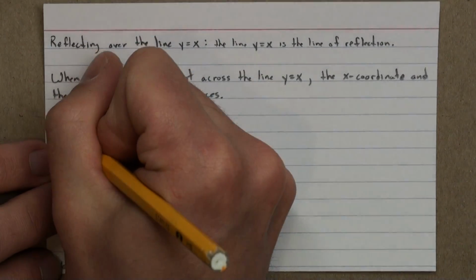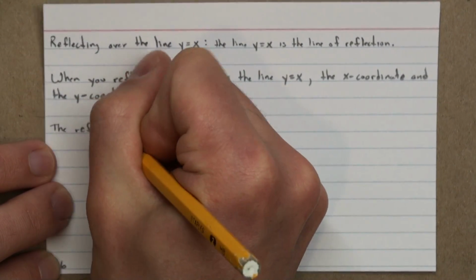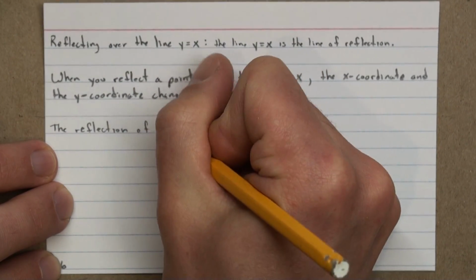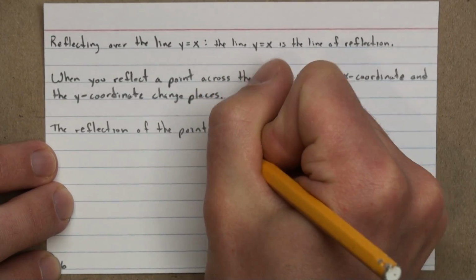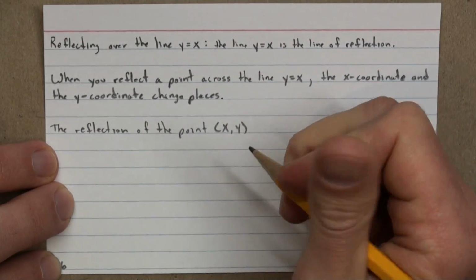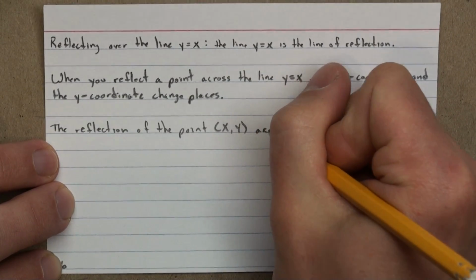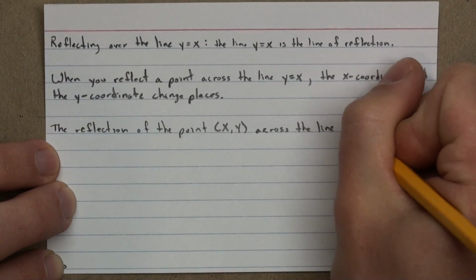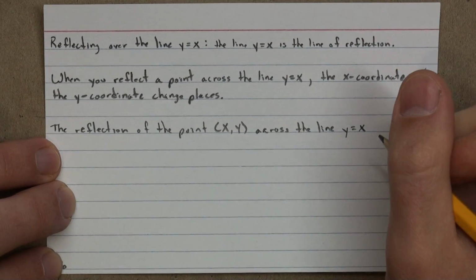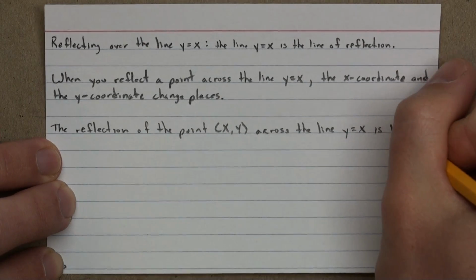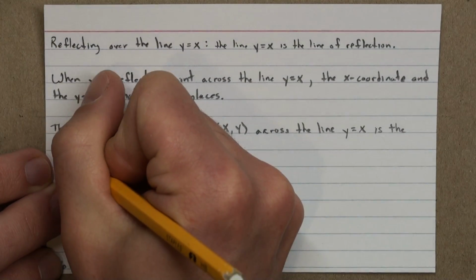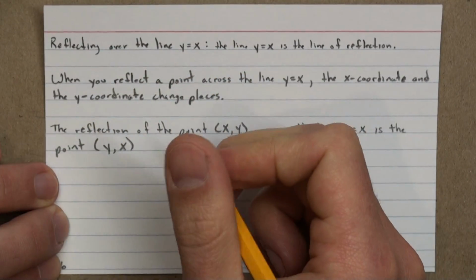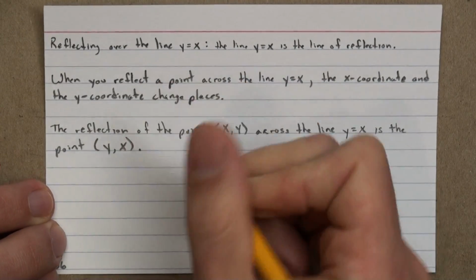So the reflection of the point x comma y across the line y equals x is the point y comma x. And there's two ways we can write this.